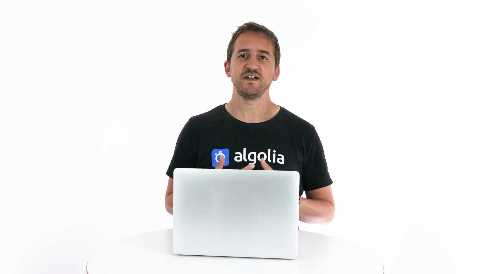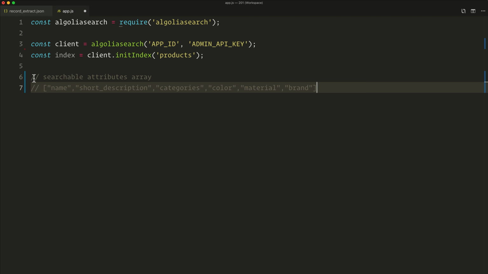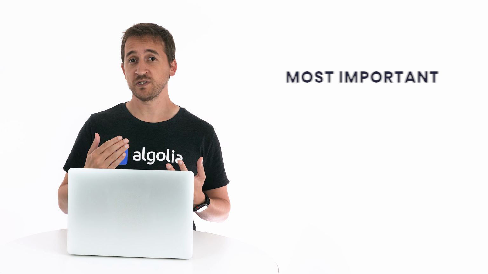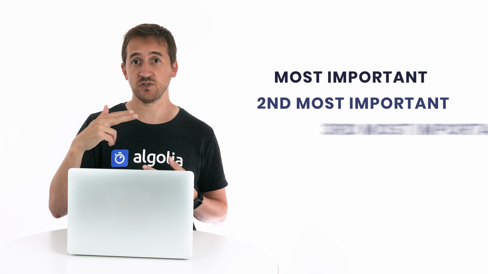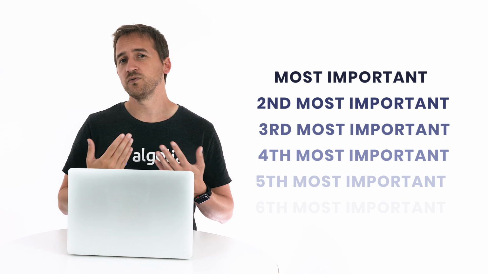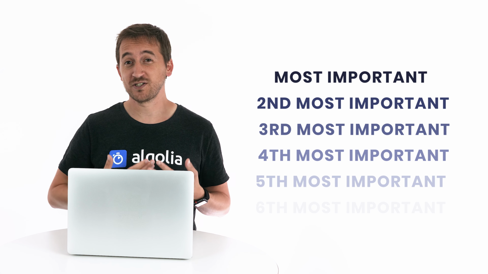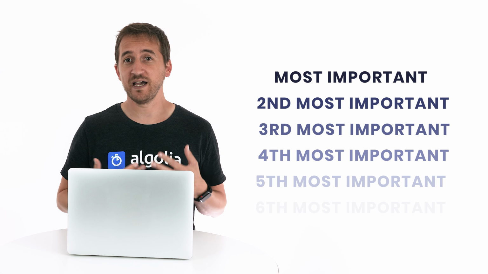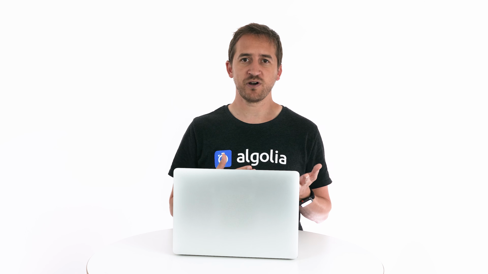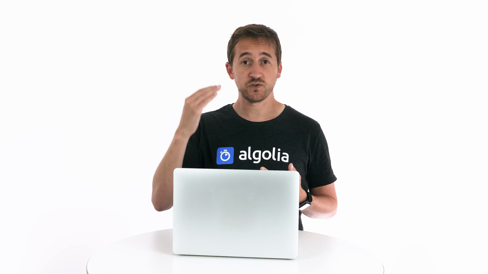Now that we have a clear idea of what our searchable attributes are, the second step is to order them by importance. So the most important one should be placed in first position, the second one in second position, and so on and so forth. A good rule of thumb is that attributes which contain a large amount of text, like description, should usually be placed last, whereas most generic ones or shorter attributes, like brands or categories, should be close to the top.